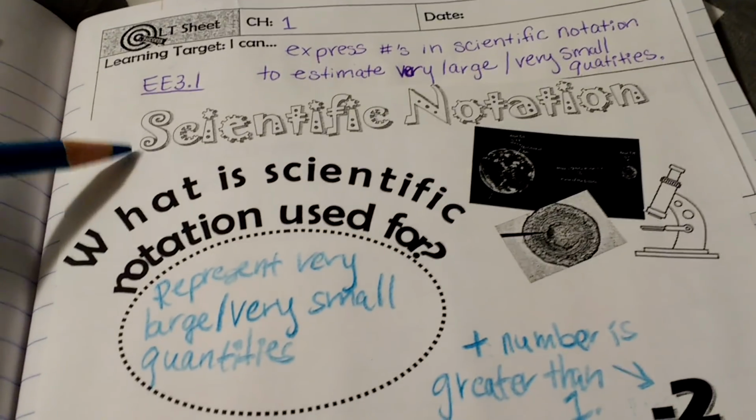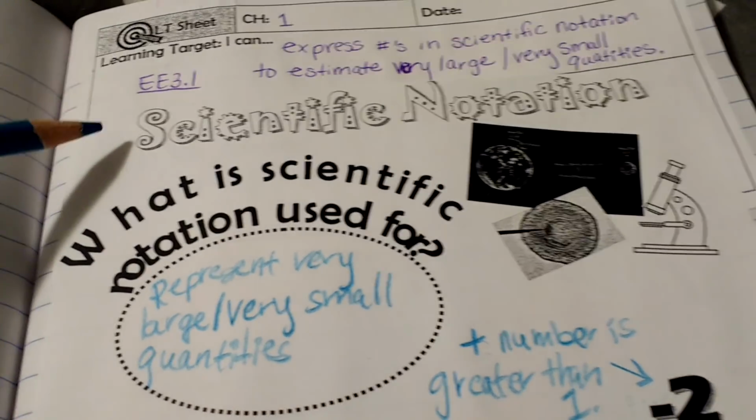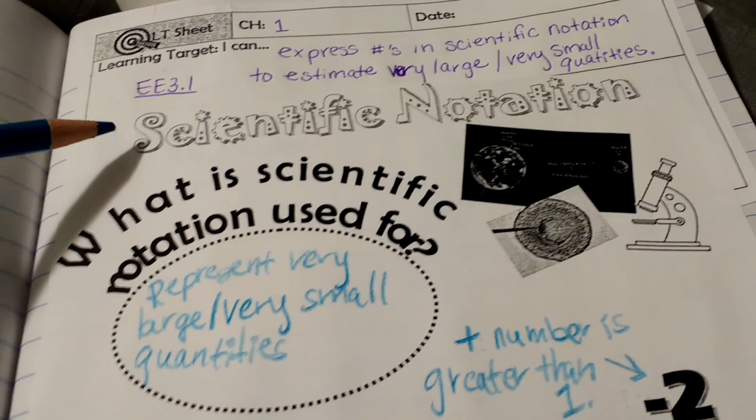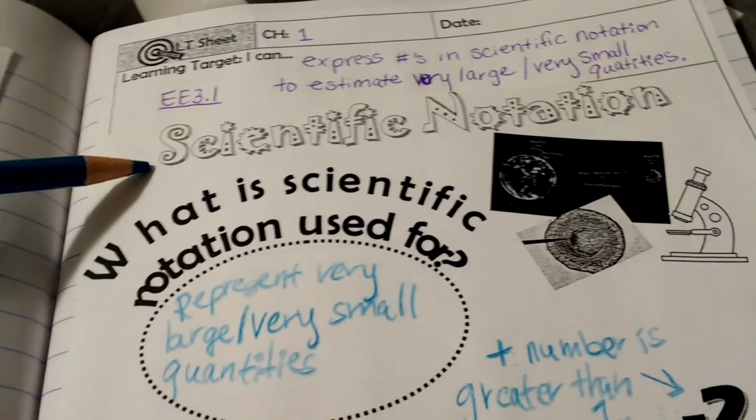The scientific notation doodle notes, I believe, are over in the top crate. But if it's in the bottom crate, I apologize. I think it's the top crate though.